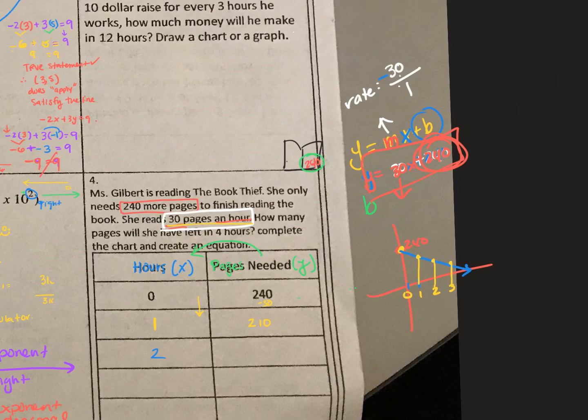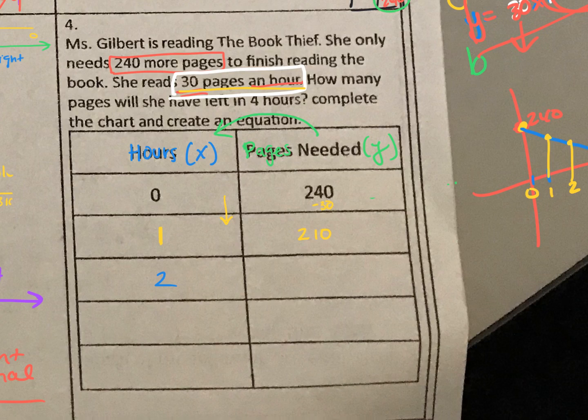Because your rate is a constant rate, you're going to go down another 30 pages. So 210 minus 30, 180.